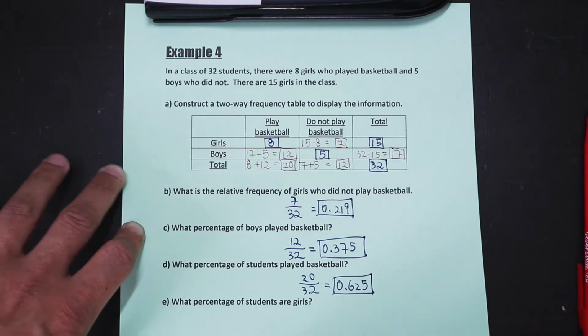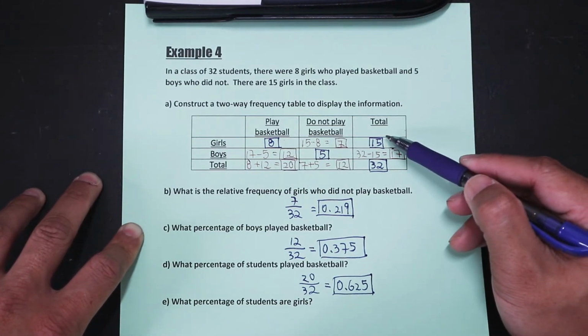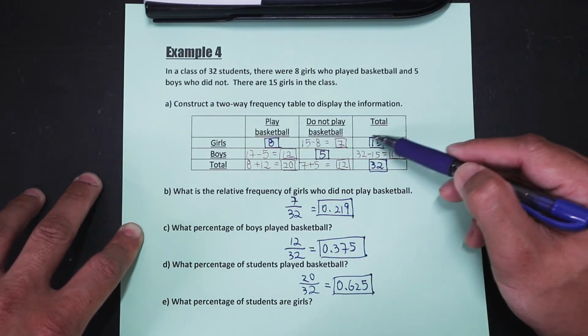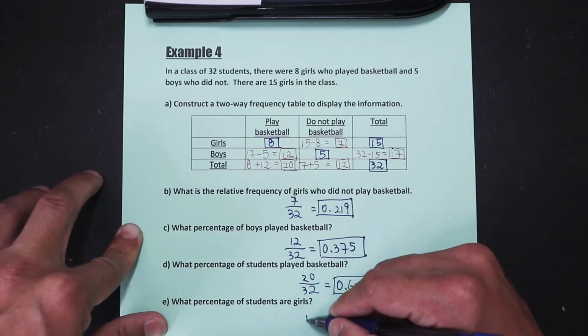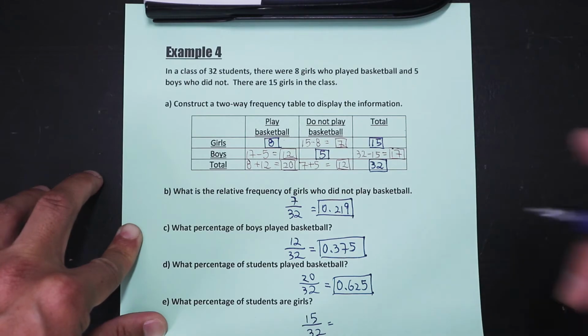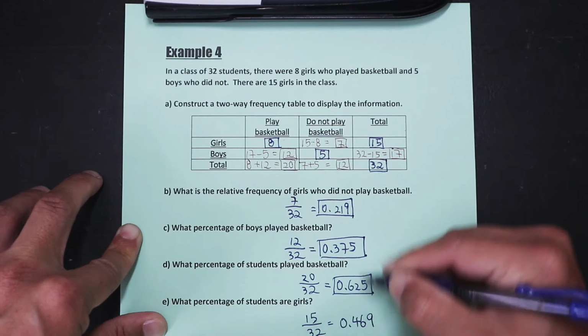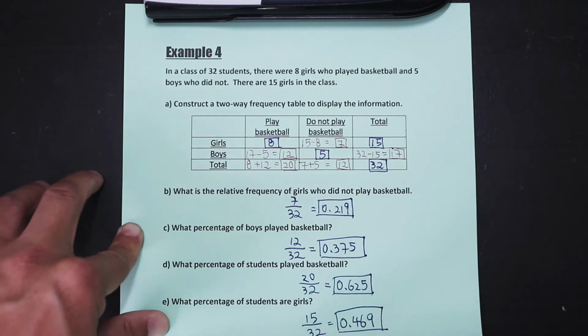Okay. And then finally, in part E, it says what percent of students are girls. So that means we're going to take a look at the total number of girls, which is 15. So we're going to have 15 divided by 32, which is 46.9% or 0.469. And that's the answer for part D.